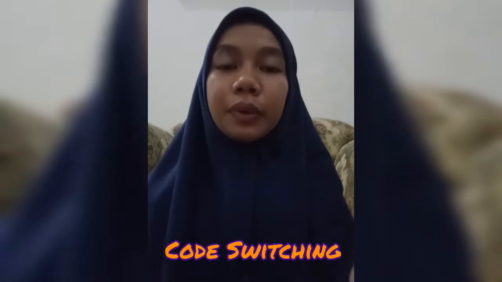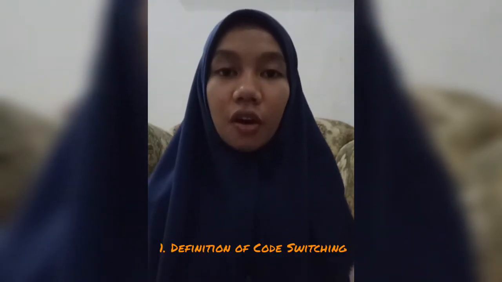A1M218091. So our material today is code switching. We will discuss three points of this material. The first is the definition of code switching. So code switching is a transition event from one code to another in a speech event. For example, using Indonesian, then switching to a regional language.